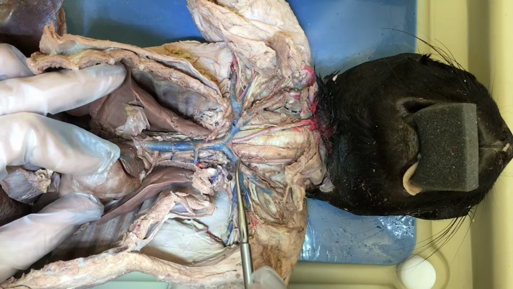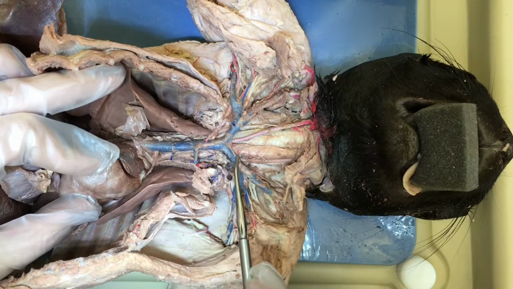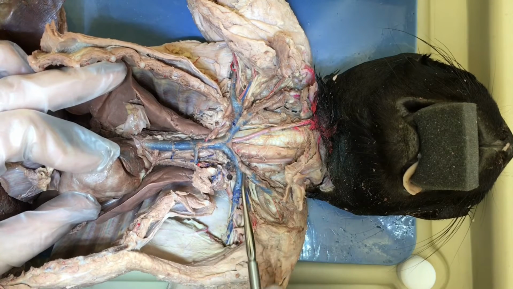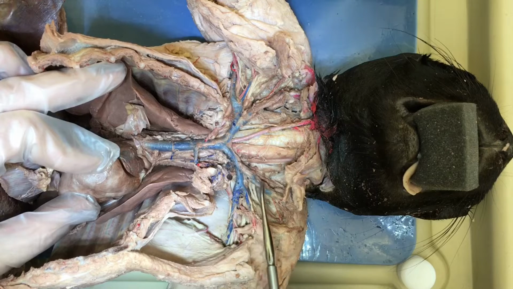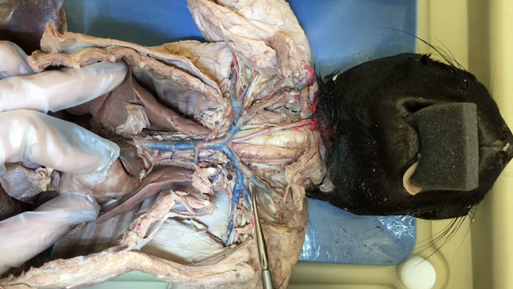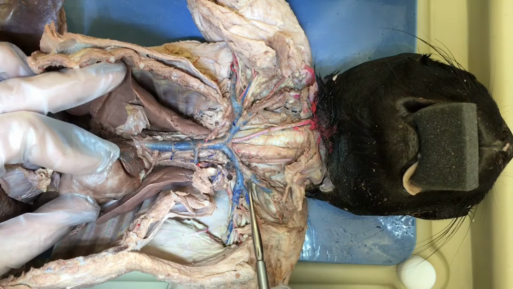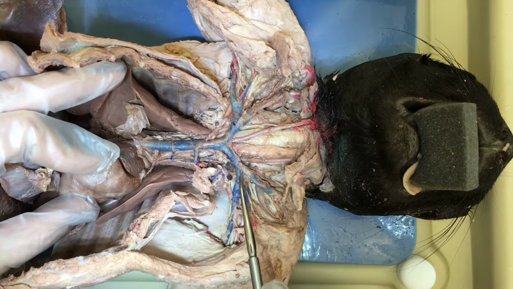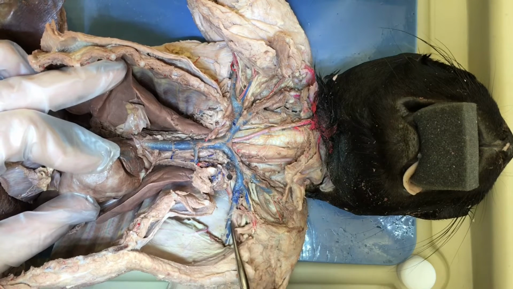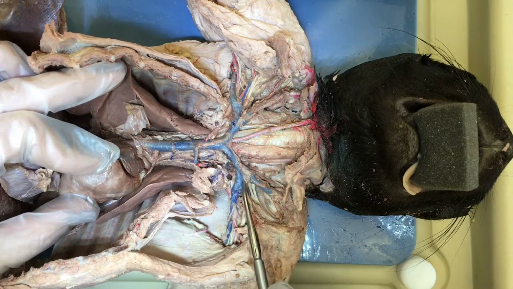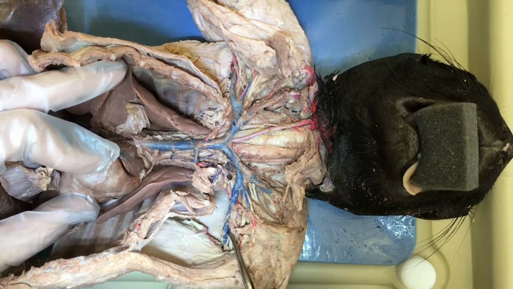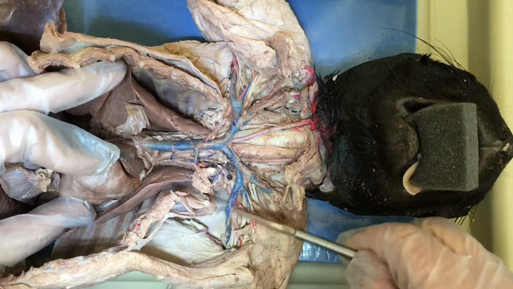Brachiocephalic, brachio meaning arm, cephalic meaning head. If we follow the pathway of one, you can see it branches twice again. It branches once into the head. This is the jugular vein. And then it branches a second time into the arm. This is the subclavian. And then when it gets further into the arm, it is called the brachial vein.